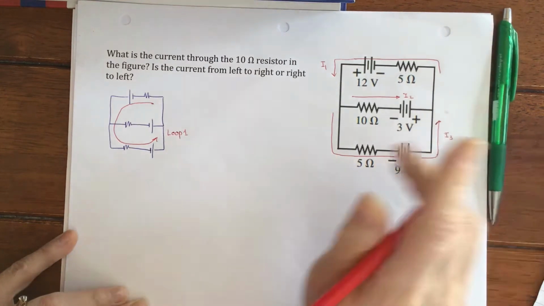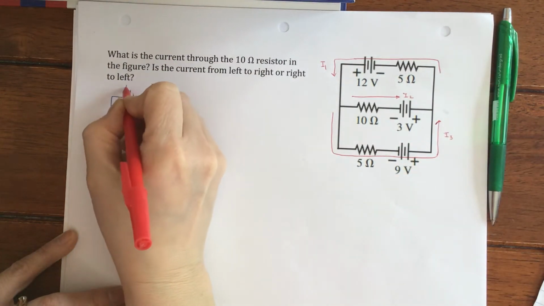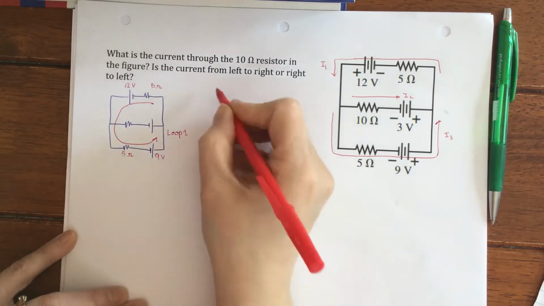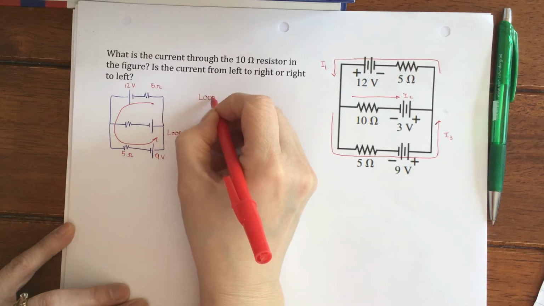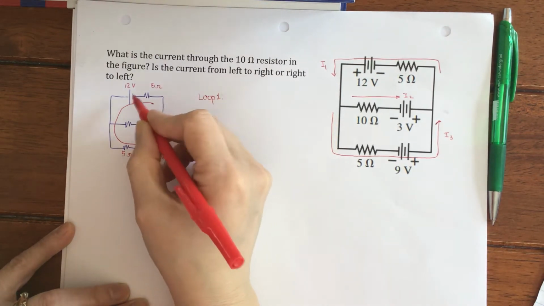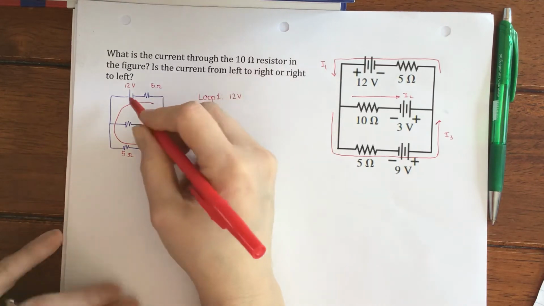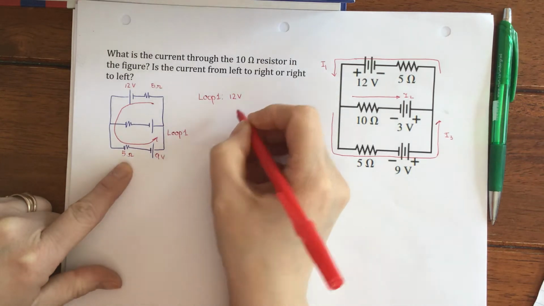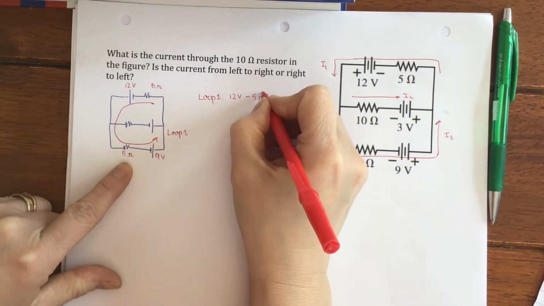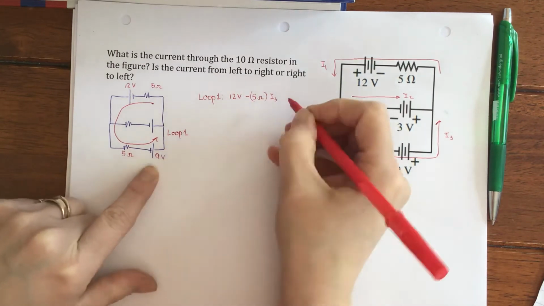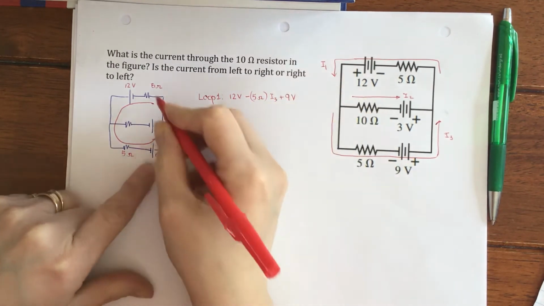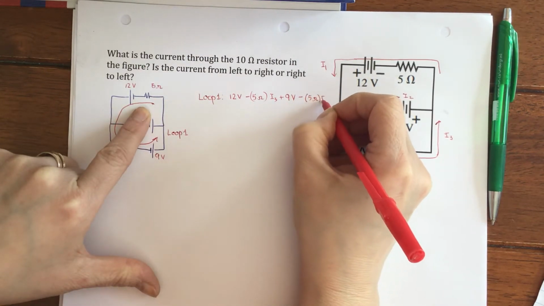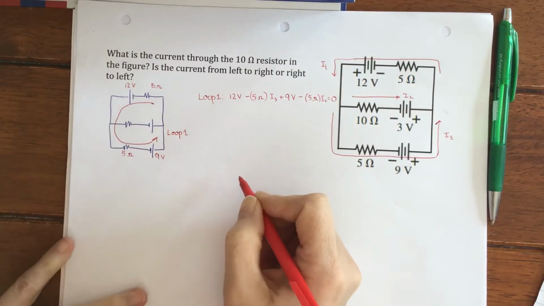The things that we'll be including in loop 1 are the 5 ohm resistor, the 12 volt battery, the 5 ohm resistor down here, and this 9 volt battery. So let's write the equation for loop 1. We have a 12 volt increase. We have a drop of V equals IR across the resistor. The current through this branch is I3, so we get minus 5 ohms times I3. Coming to this battery, we get a voltage increase of 9 volts. Coming to this resistor, we get a voltage drop of 5 ohms times current I1. And then that all has to give 0. So there's our loop rule for loop 1.